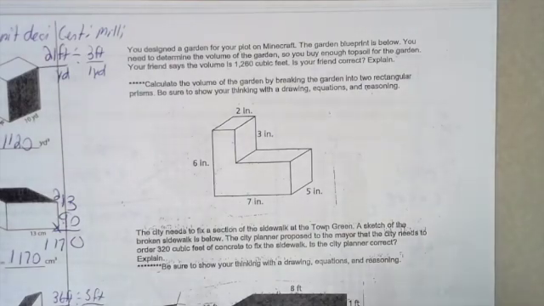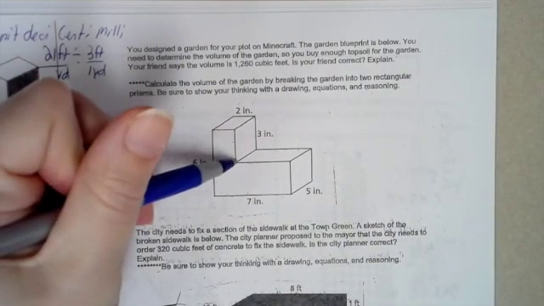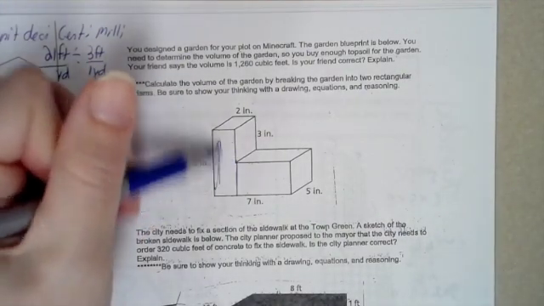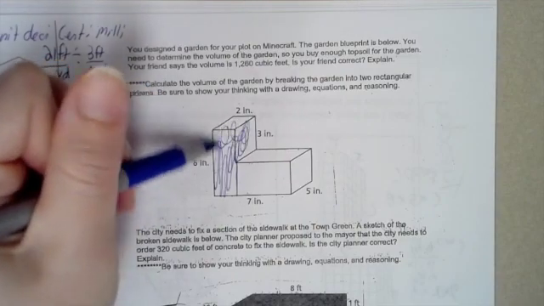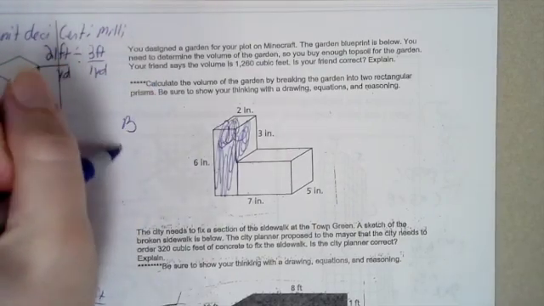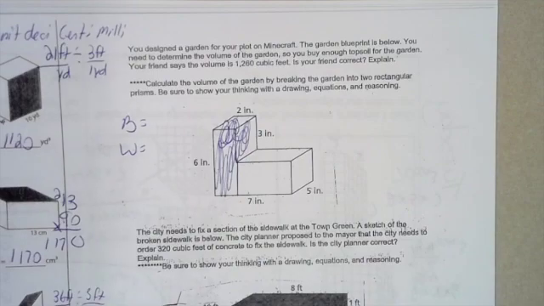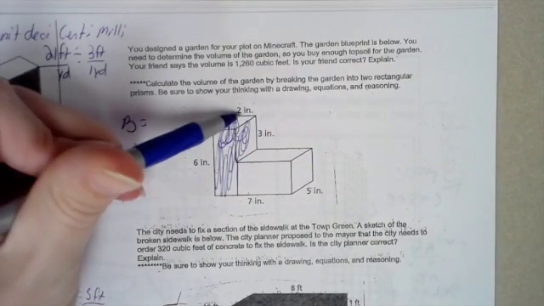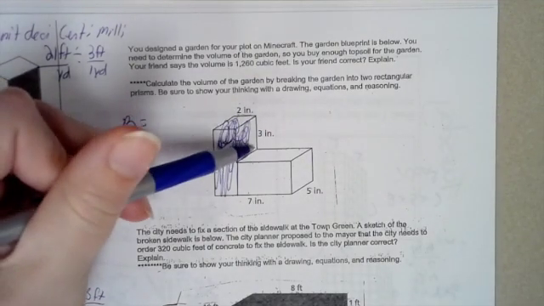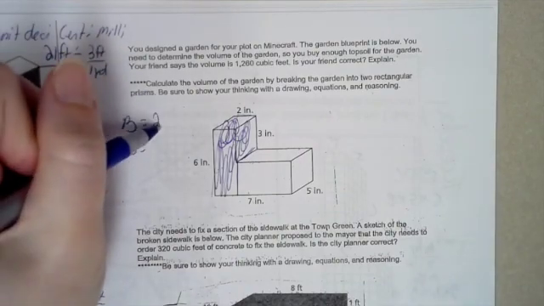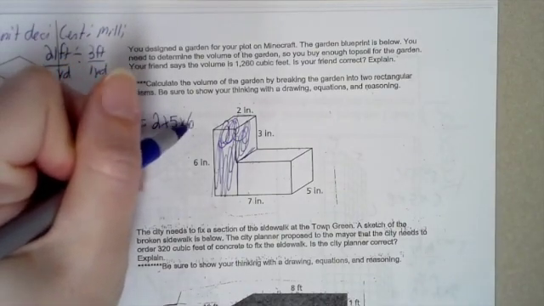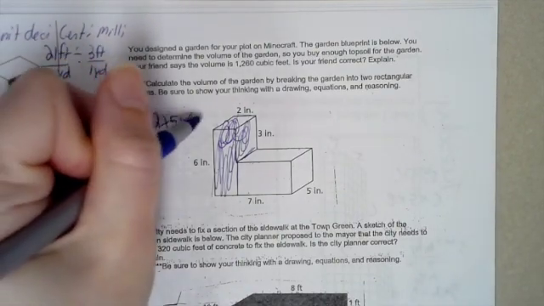So I'm going to cut this vertically. I'm going to shade this one right here. So I have a blue and a white piece. My blue piece is 2 by 5 by 6. 2 by 5 by 6, which is 10 times 6, which is 60.